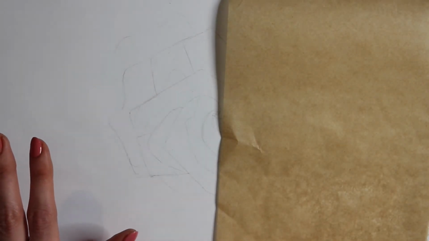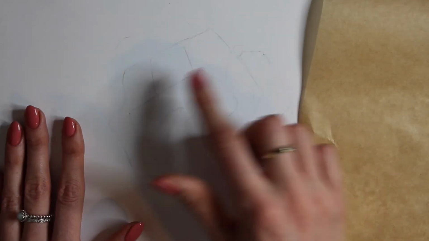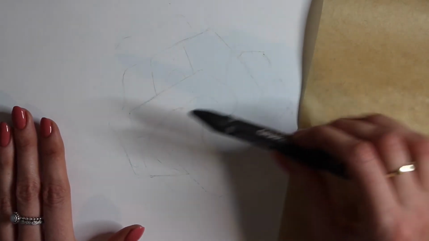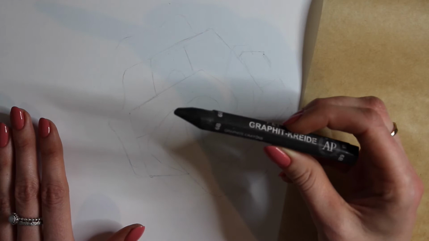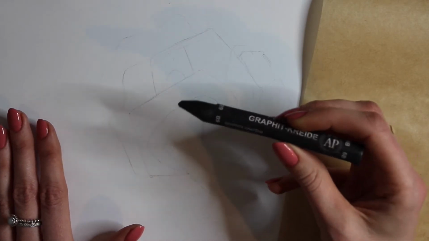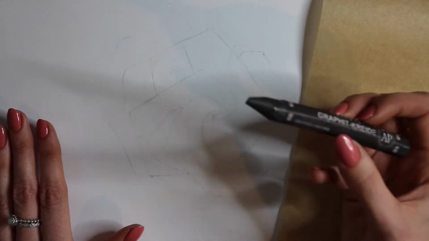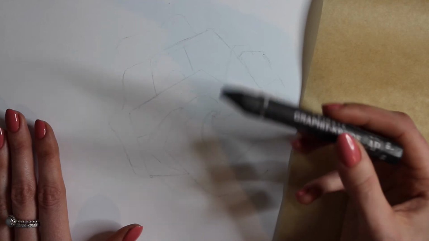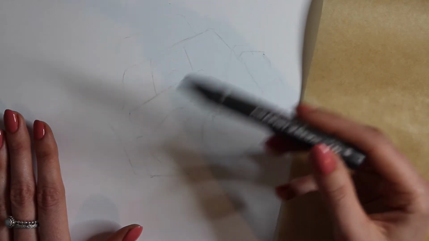What I'm going to do is start by doing the darkest areas first. I'm going to use a graphite crayon. This is 6B. You can get them in Hobbycraft or any kind of art shops or Amazon. This is quite a thick one, but I'm just going to use this for the really dark, thick sections.